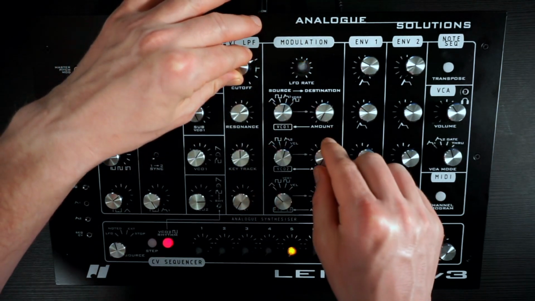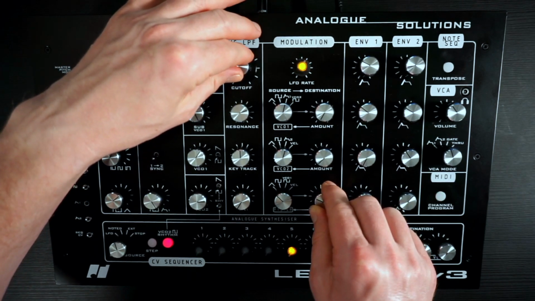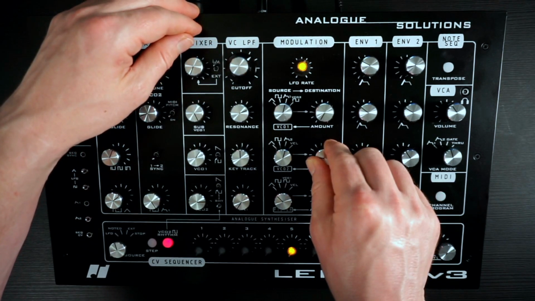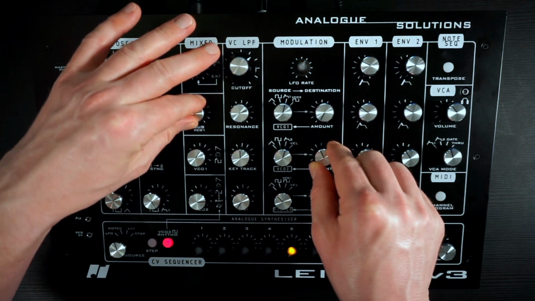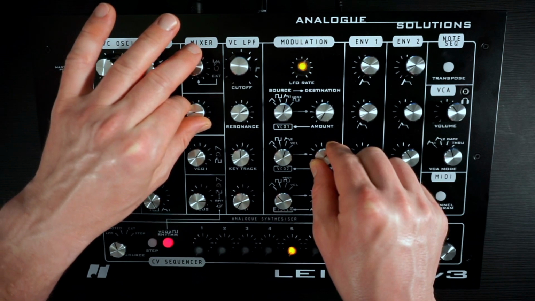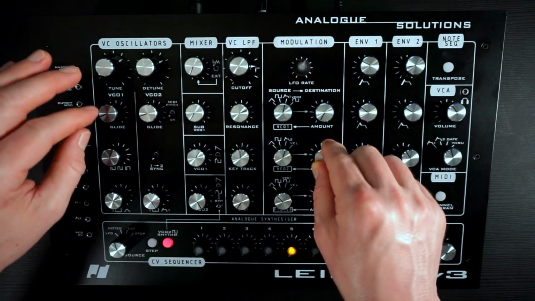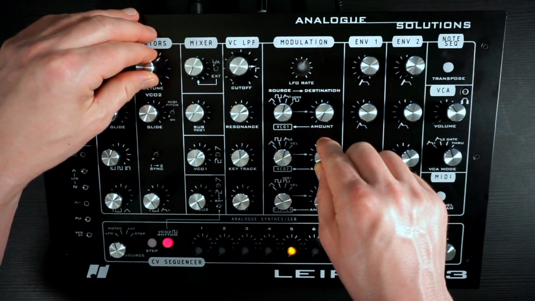In the modulation section, you'll see an LFO that produces both triangle and square waveform outputs. This section selects and routes various modulation signals to the VCO and VCF circuits. The 3 rotary switches select the modulation source for VCO1, VCO2, and the filter. The amount control sets the modulation level.